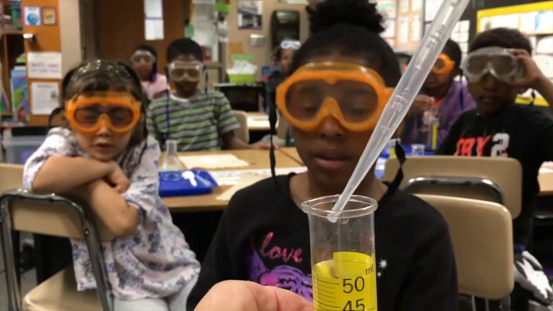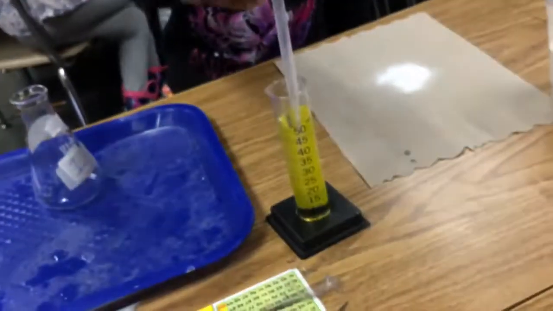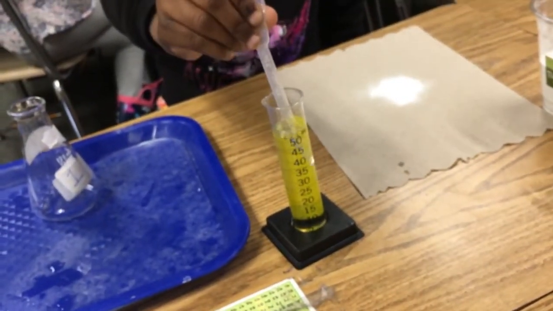You think you guys could do that? Yeah. Okay, well, let's see you try it. Get some in your transfer pipette. Put it in, squeeze it, let go while it's still in.